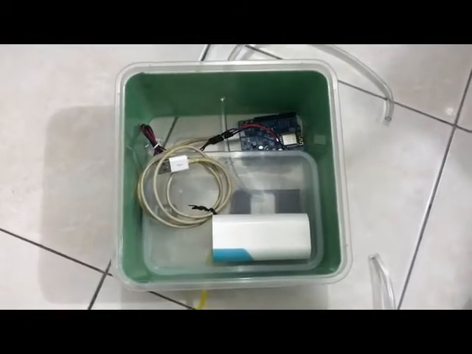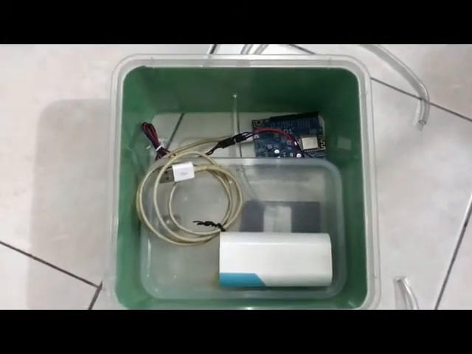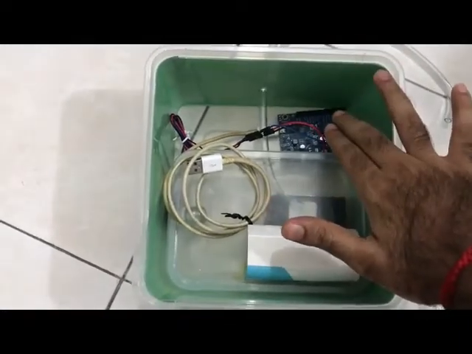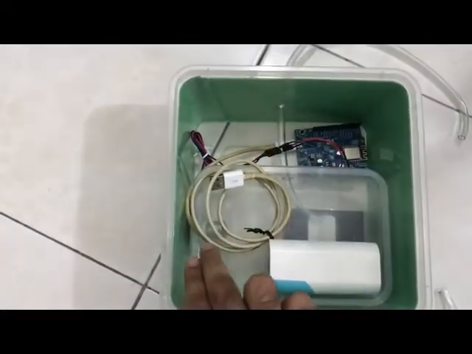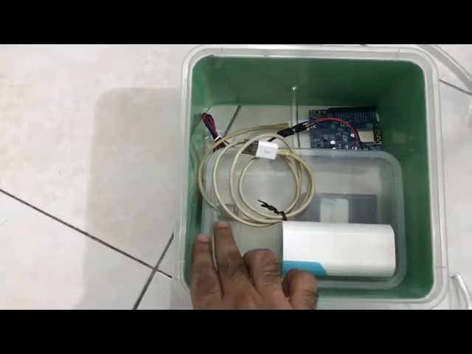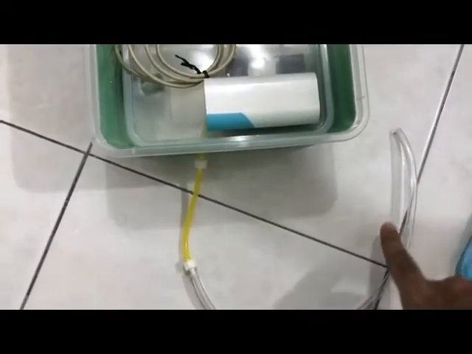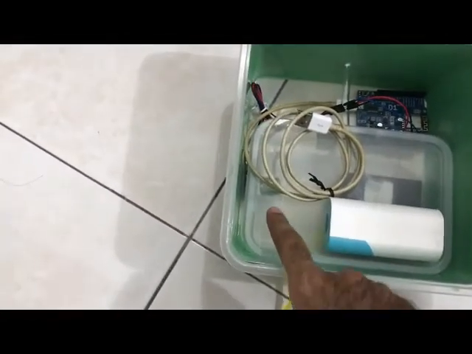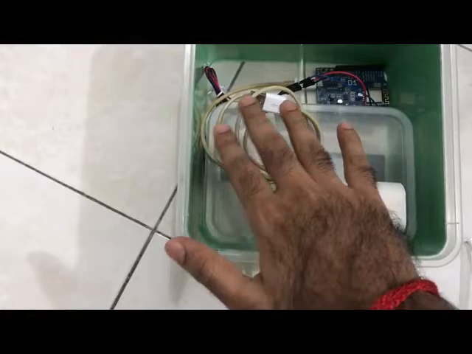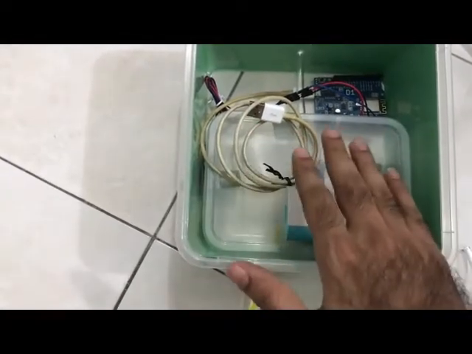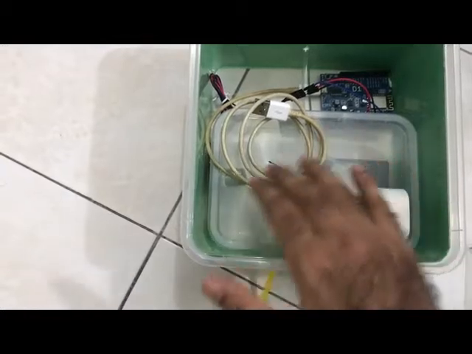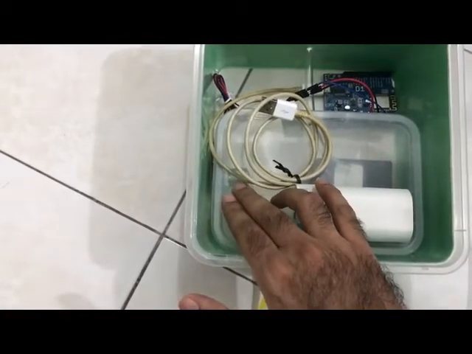So this is the overall structure inside the box. It consists of a power bank to power up our microcontroller, and there is a CO2 sensor. When the exhaust gas flows inside the tube, the small box will be filled with carbon dioxide gas. So when the gas is trapped inside the box, the CO2 sensor starts to sense the data.